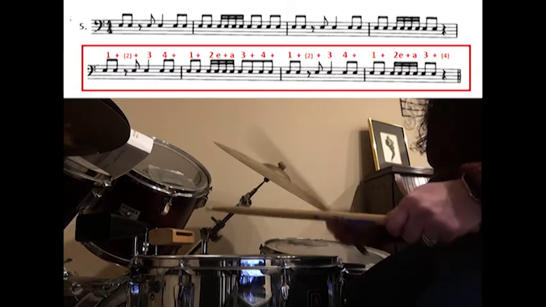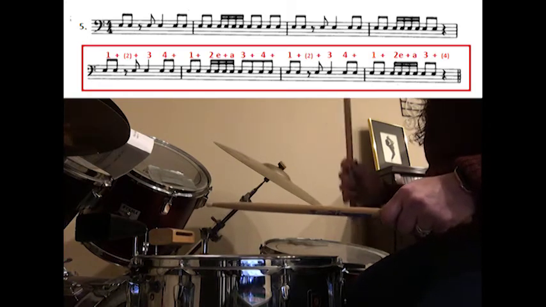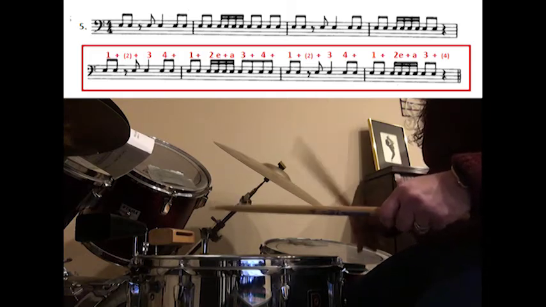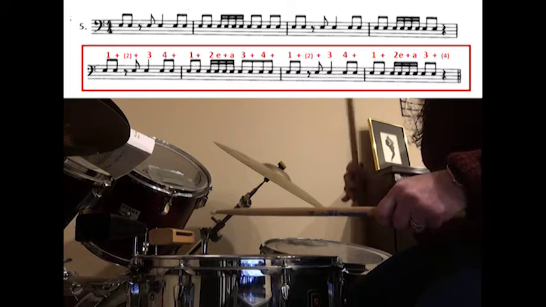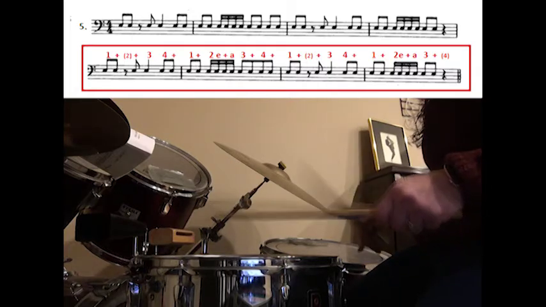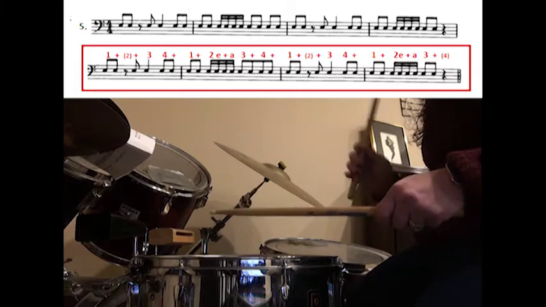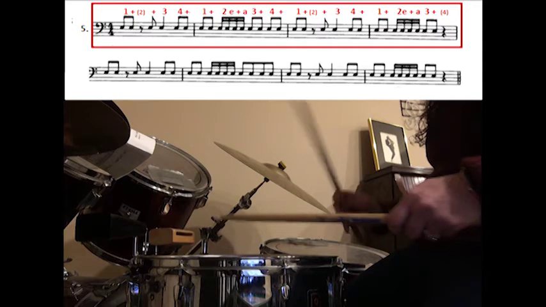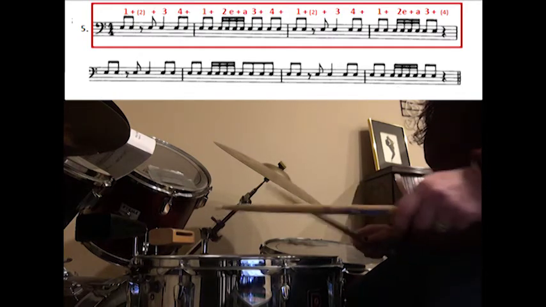We have 1 and rest on 2 and 3, 4 and. 1 and 2 E and a 3 and 4 and. 1 and rest on 2 and 3, 4 and. 1 and 2 E and a 3 and rest. Let's try playing this on the snare drum. Here we go. 1, 2, lesson 5, ready, play.